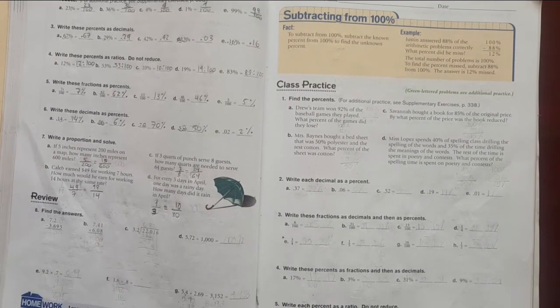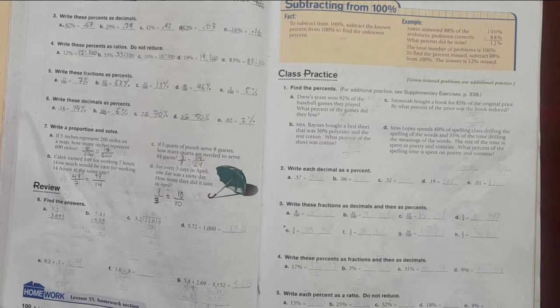Now, let's move on with the next one. We are going to do this point, the number 100. We are going to do it all together. So let's start to do it right now.